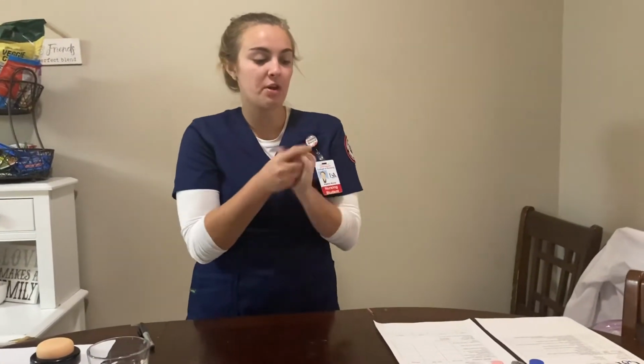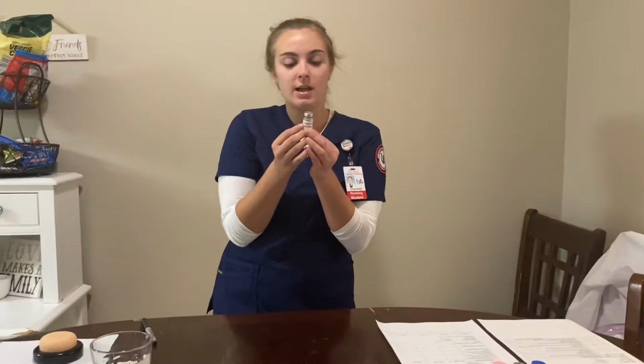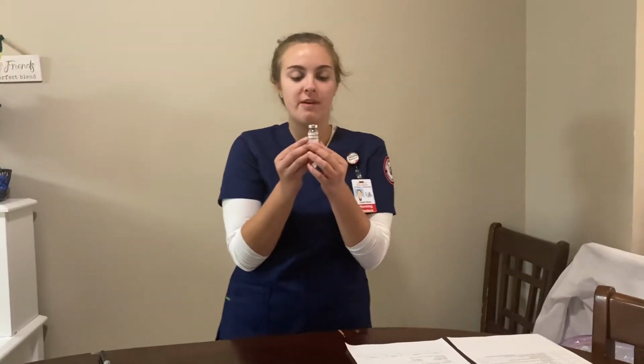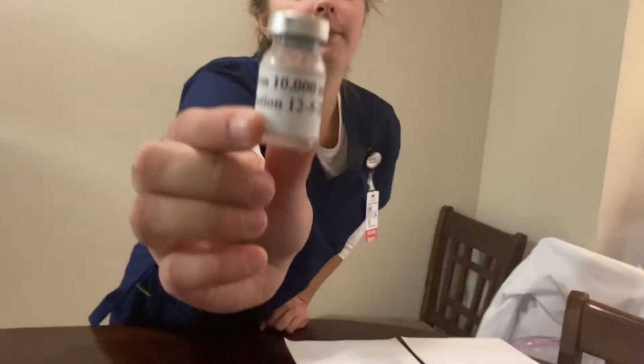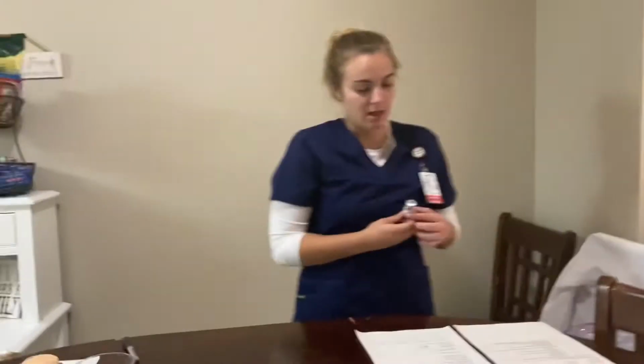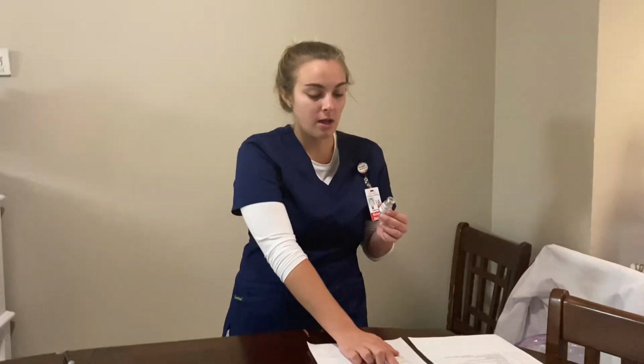I'm going to perform hand hygiene. I'm going to go to the medication box and choose the correct medication. I have heparin, 10,000 units for every milliliter, and the expiration date is 12/5/2025. And I'm going to go to my MAR and make sure that I have the right medication, the right route, and the right time. I have heparin subcutaneously every 12 hours, and I have to calculate my dosage.